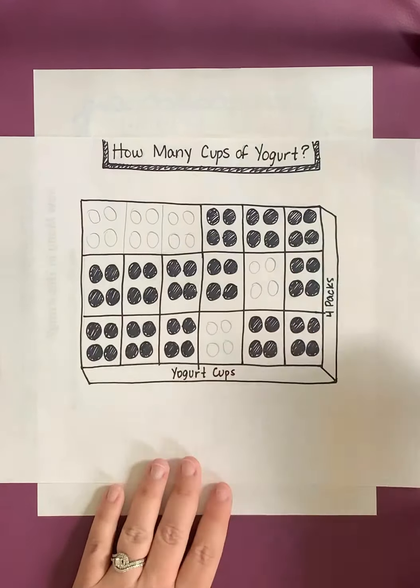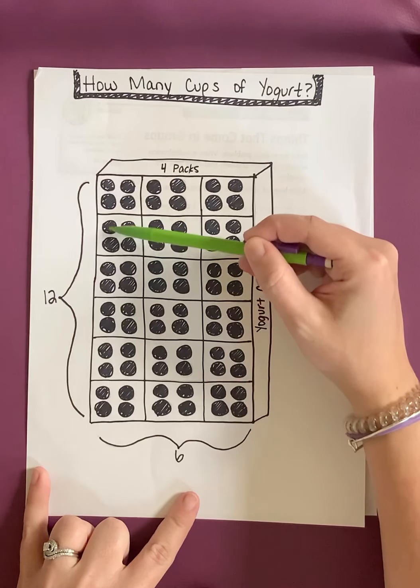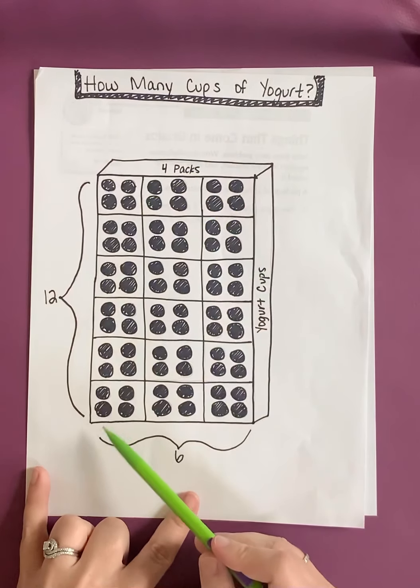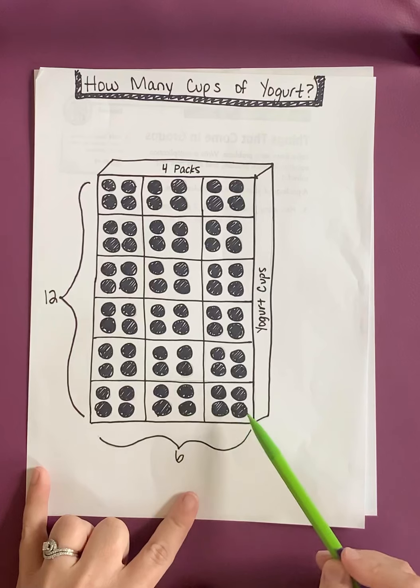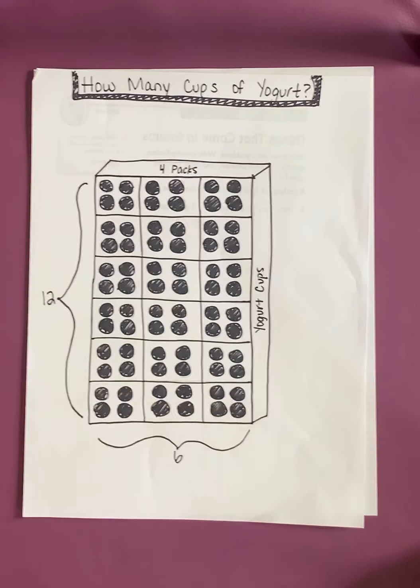Okay. All right, so I would fill mine out, and so I can figure out, okay, I have 12 on this side and 6 on this side. So 1, 2, 3, 4, 5, 6, 7, 8, 9, 10, 11, 12 cups of yogurt. And then 1, 2, 3, 4, 5, 6 cups of yogurt. So now you got to figure out, well, how many cups of yogurt is that?